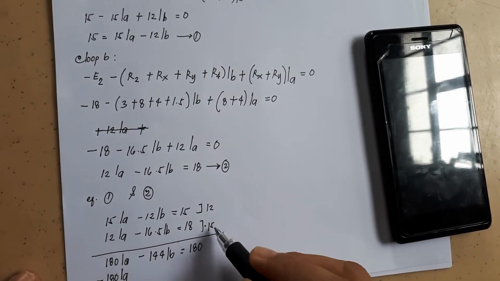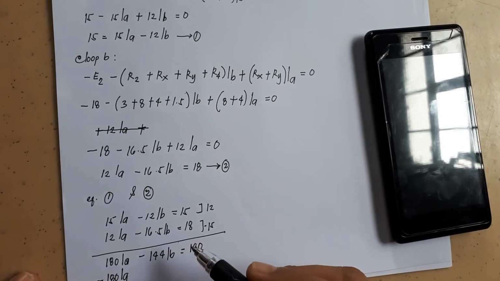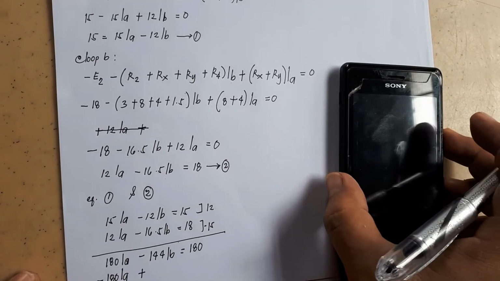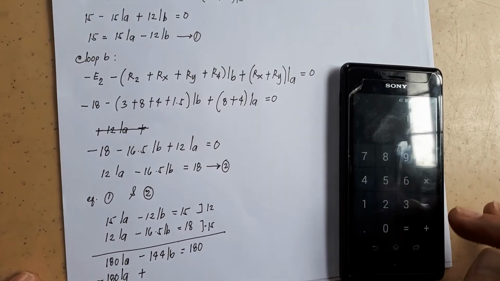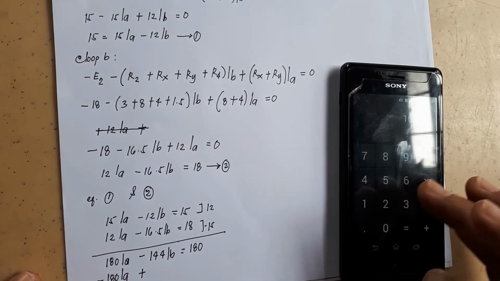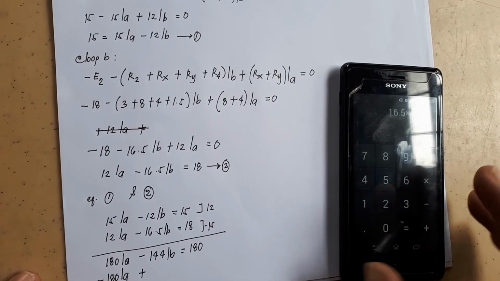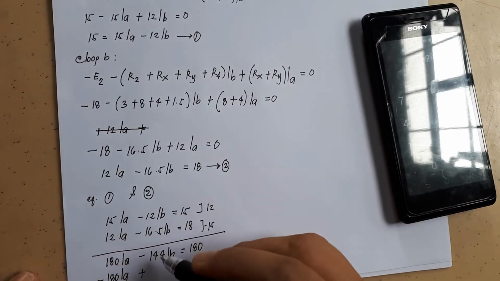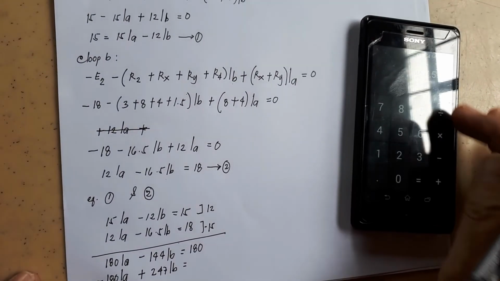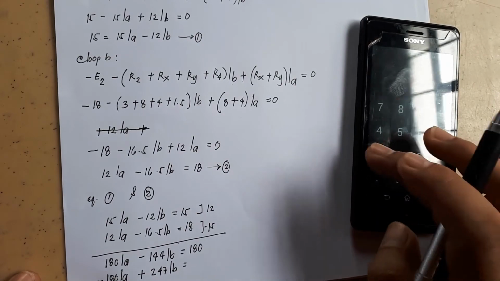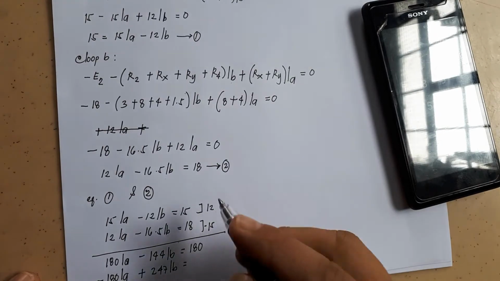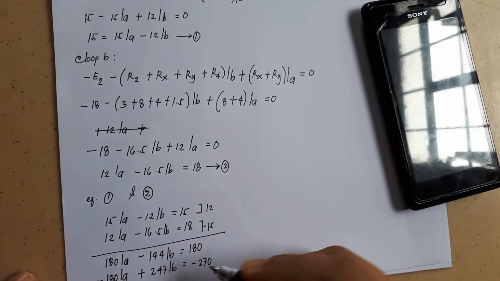Then minus will now give you plus. Let me check, what is that value? We have 16.5 multiplied by 15, which will give us 247 IB, which is equal also to 18 multiplied by negative 15, which will give us negative 270.